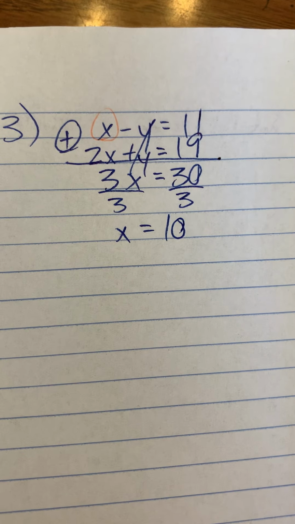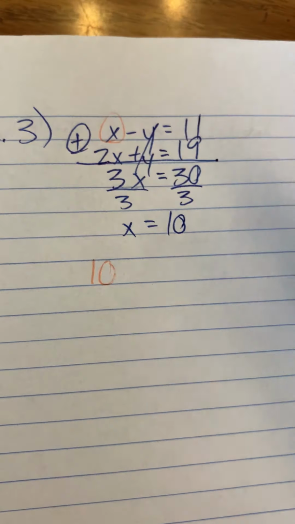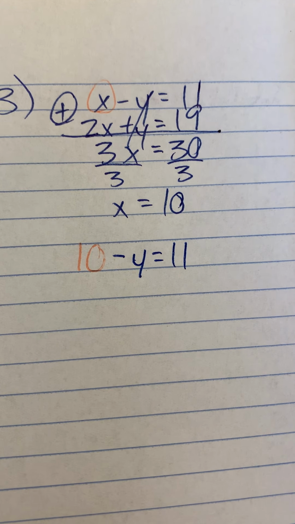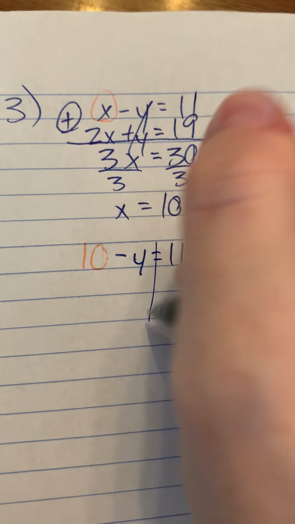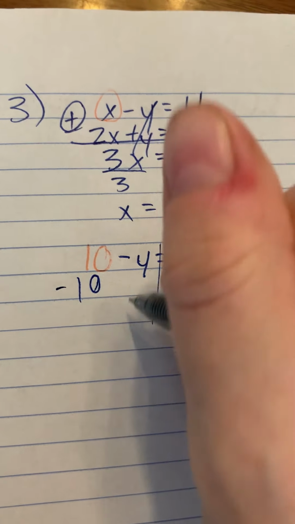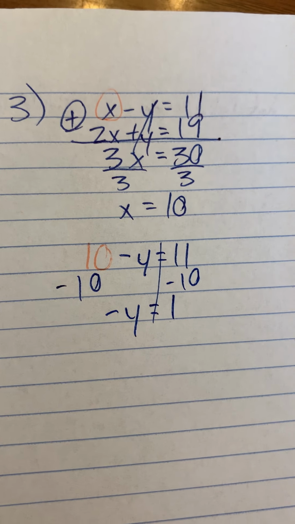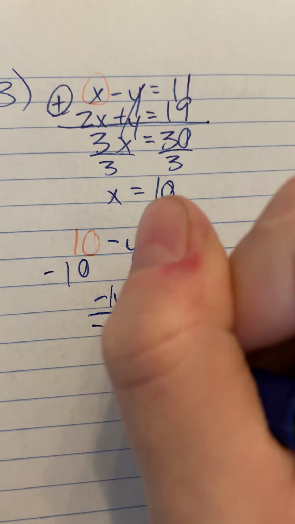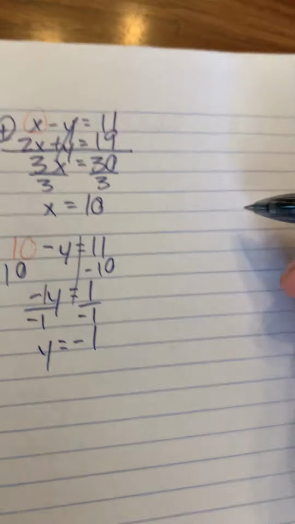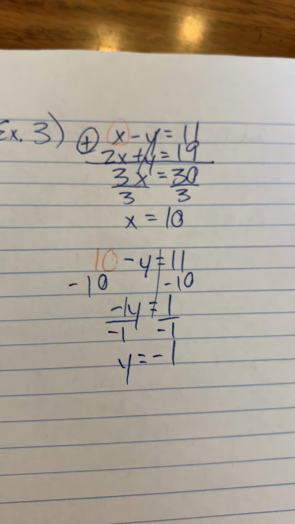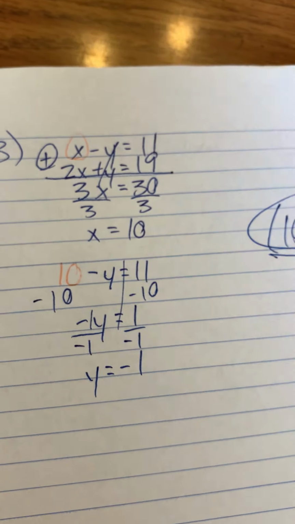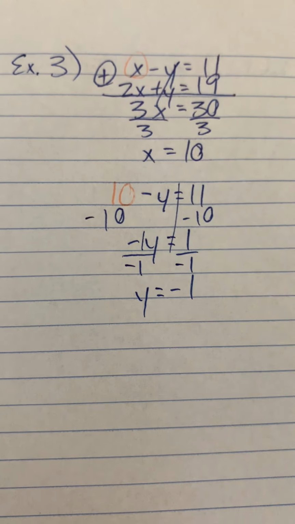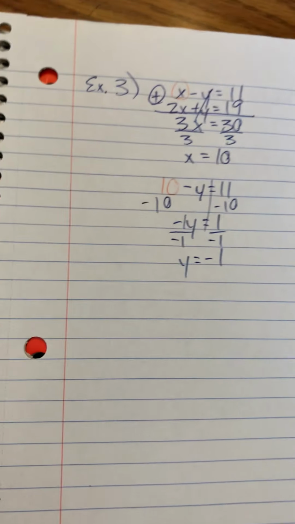This starts out with an x right away, so I'm going to start with the 10 right away. 10 minus y equals 11. Minus 10, negative y equals 1. Remember, this is a negative 1y, so we still have to divide by negative 1 on both sides. And y equals negative 1. I'm going to do one more example like that where the y values cancel out. If you don't feel like you need that, you can just pause the video. I just want to make extra sure that you know what you're doing.